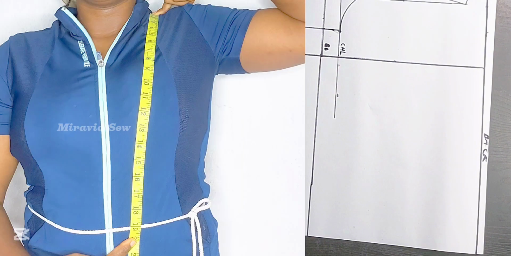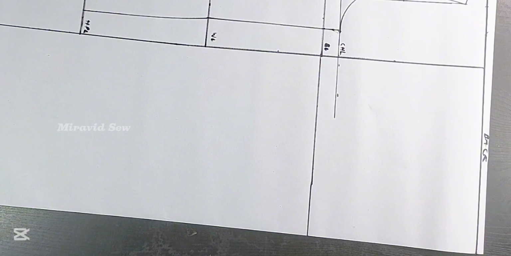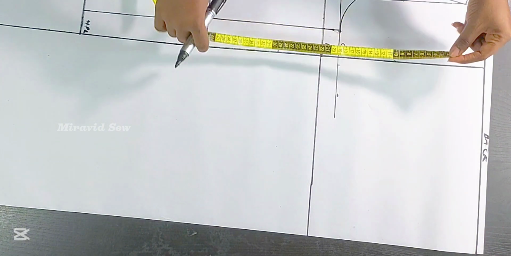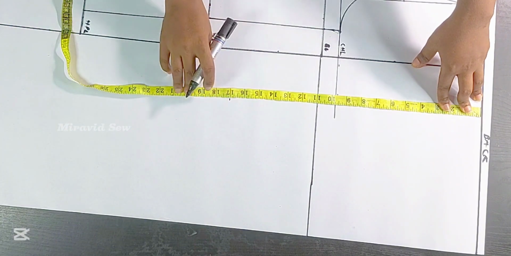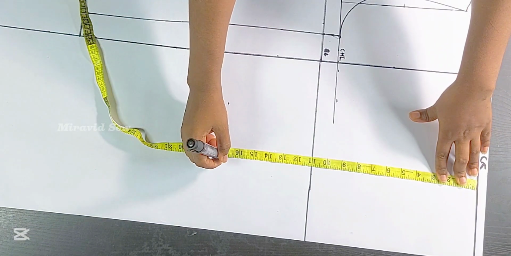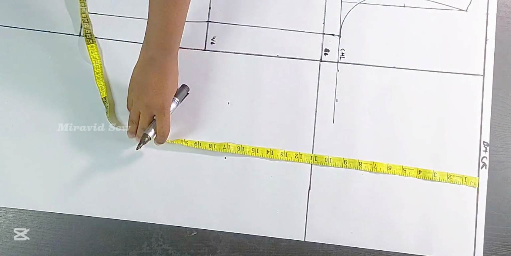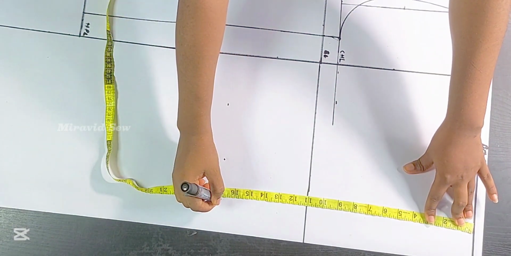Now the front waist line for me is 19 inches, but when I measure my back waistline from my shoulder to my waistline on the back, it is 17 inches because of the protrusion of the bust. So we are going to mark out that 17 inches from this point. I'll be marking out my 17 inches. So the difference between my front waistline and my back waistline is 2 inches. Okay, so it is 2 inches difference from the back. So I'll just draw this line.